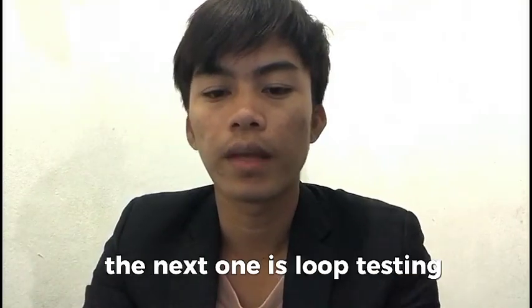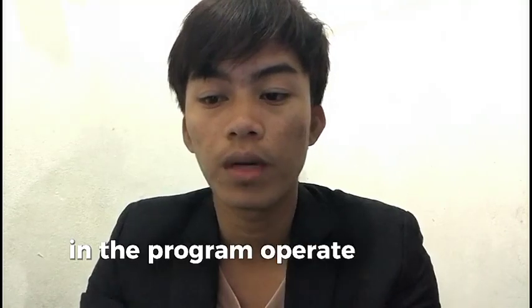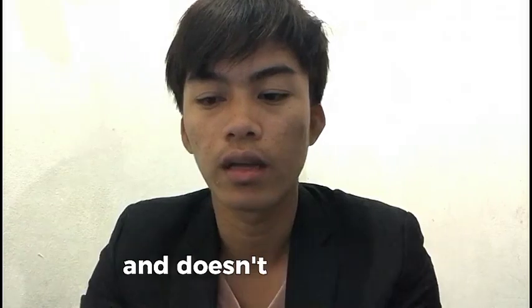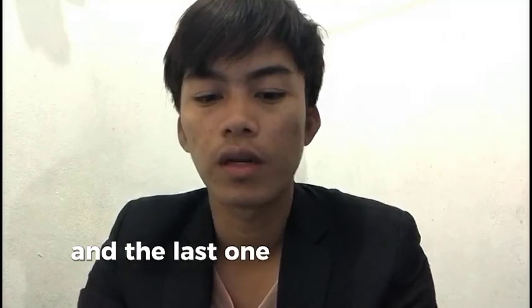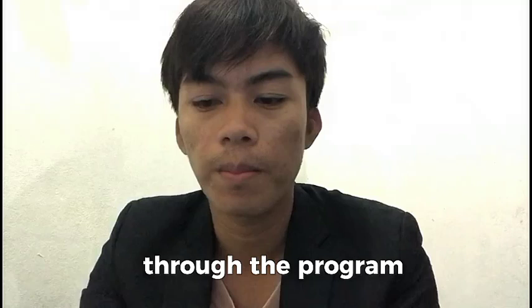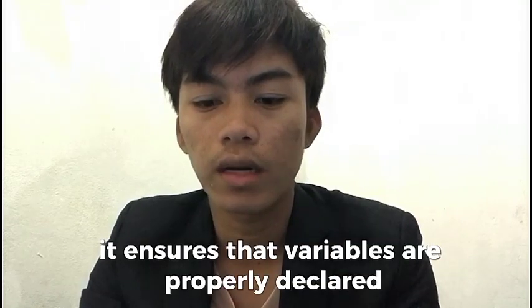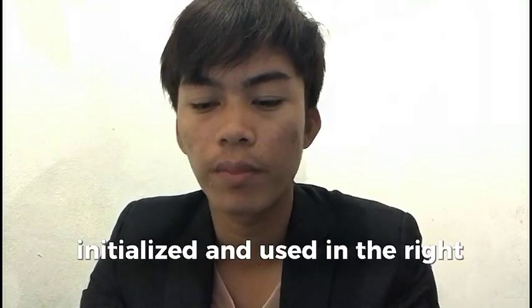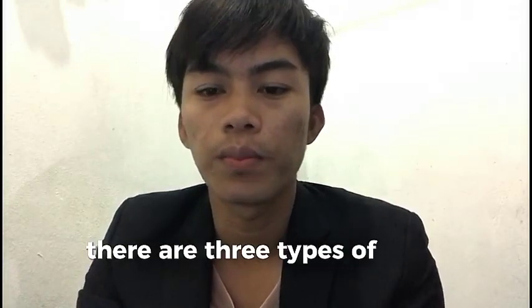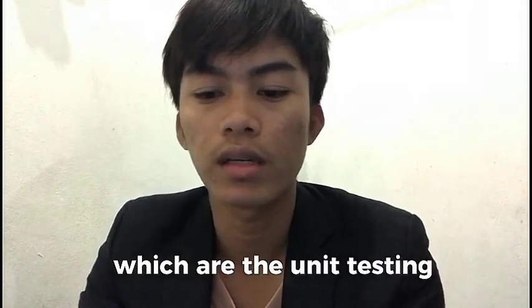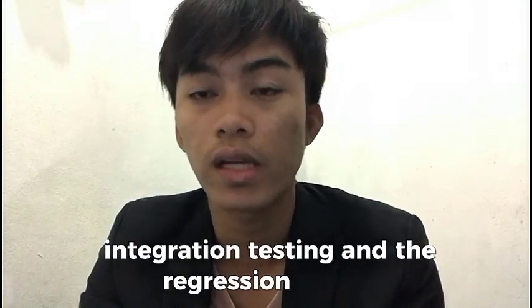The next one is loop testing. It checks that for loops or while loops in the program operate correctly and efficiently. It checks that the loop handles variables correctly and doesn't cause errors like infinite loops or logic flaws. And the last one is data flow testing. This involves tracking the flow of variables through the program. It ensures that variables are properly declared, initialized, and used in the right places, preventing errors related to incorrect data handling. There are three types of white box testing, which are unit testing, integration testing, and regression testing.